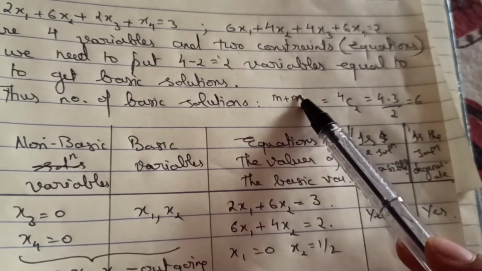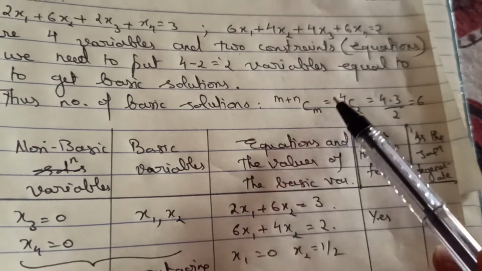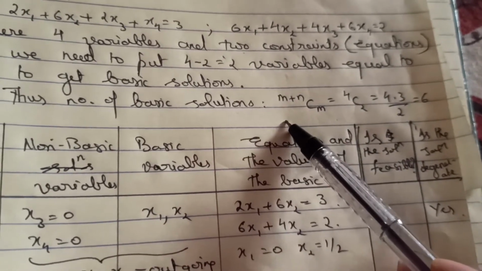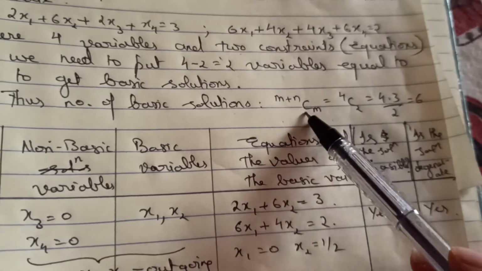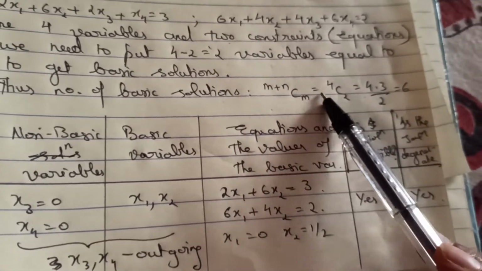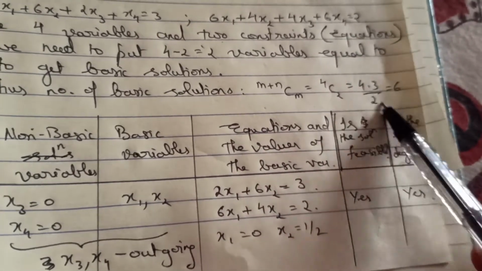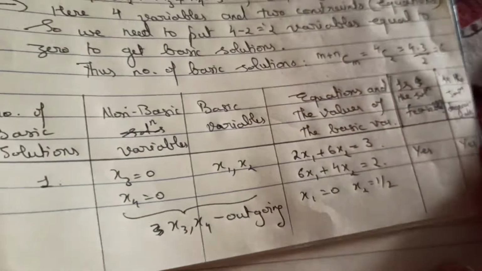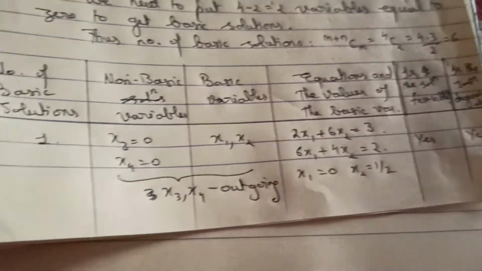So what we have is m plus n C m, that means we are choosing m out of m plus n, right? So here m plus n is 4 and m is 2, right? So 4C2, out of 4 we are choosing 2. So how many possibilities are there? 6 possibilities are there, correct? So 6 basic solutions we will have.